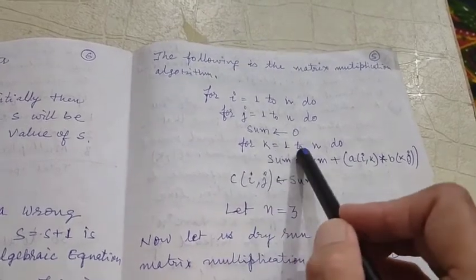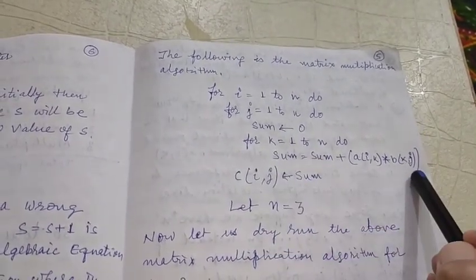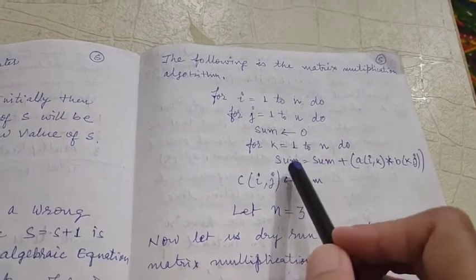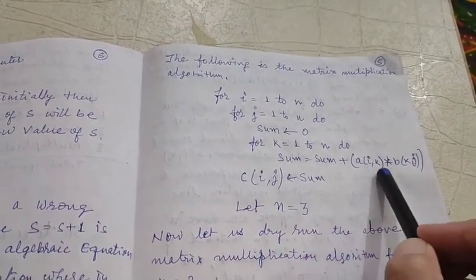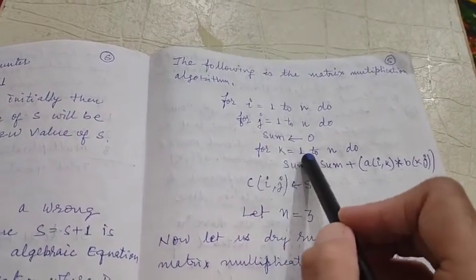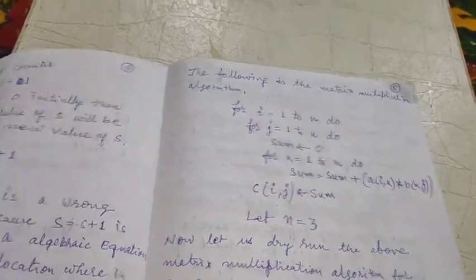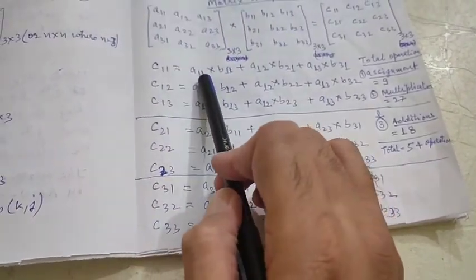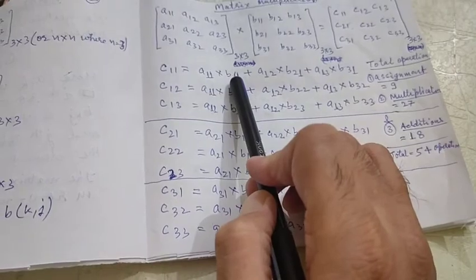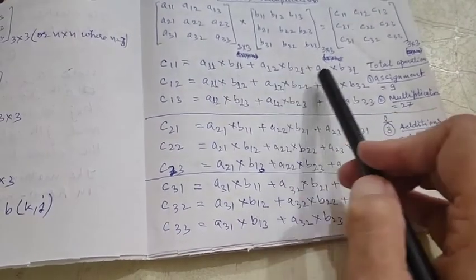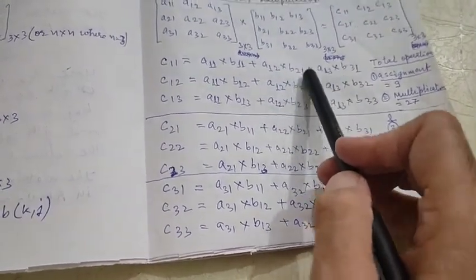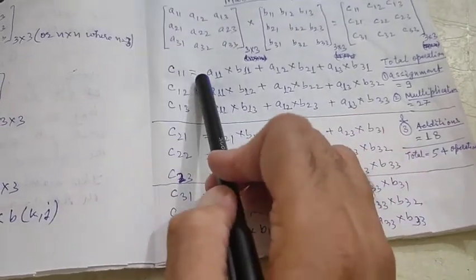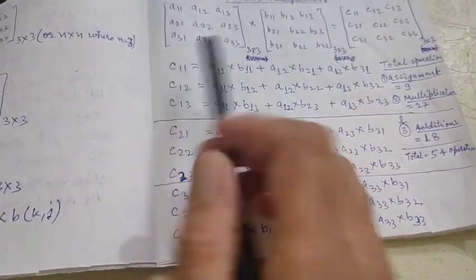Then k equal to 3 to execute the same statement. 3 times I will execute k to get C11: 1 time multiplication, 2 time multiplication, 3 time multiplication and 2 time addition, and then 1 time assignment.